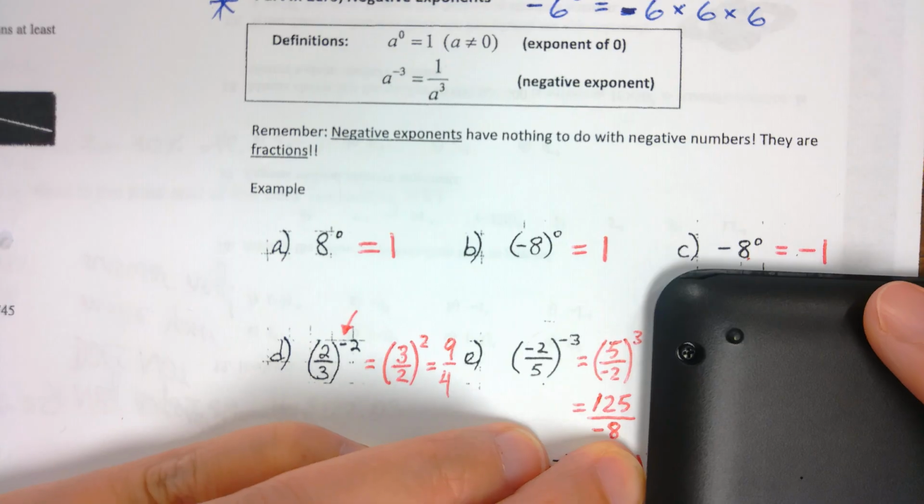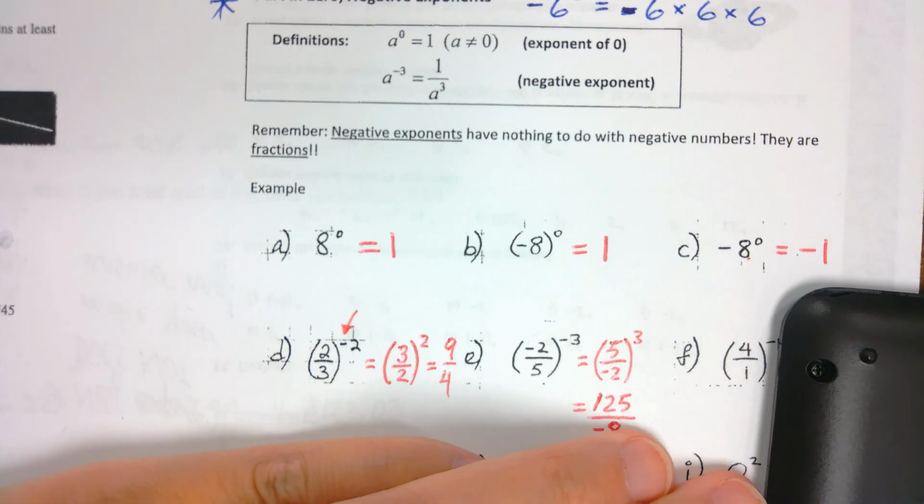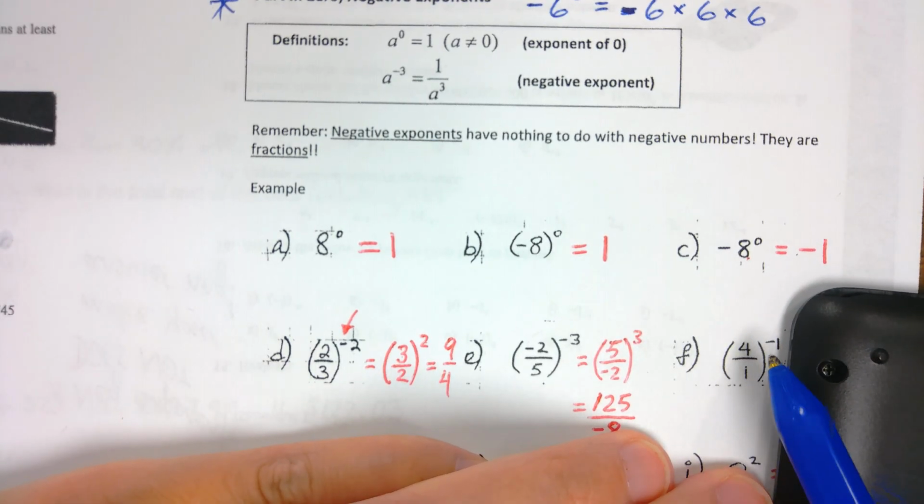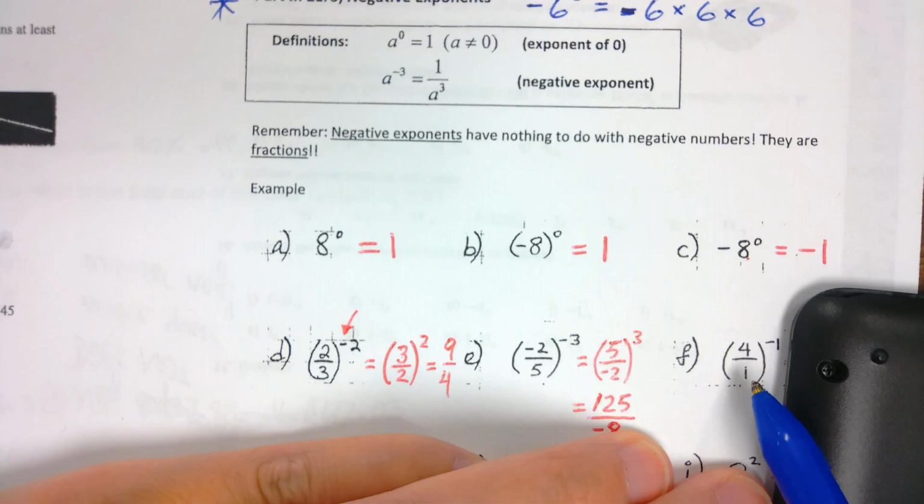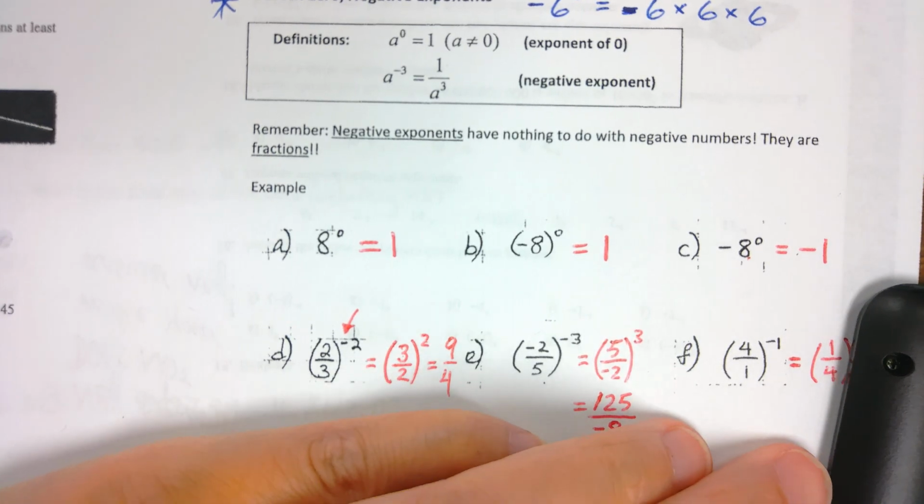Okay. Let's try one more. 4 to the -1. Right, 4 is the same as 4/1. So my base right here is 4/1. So when I flip it, yep, 1/4. And what's my exponent now?